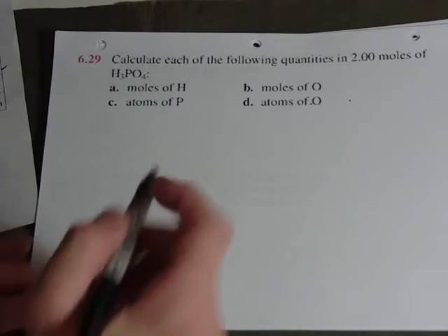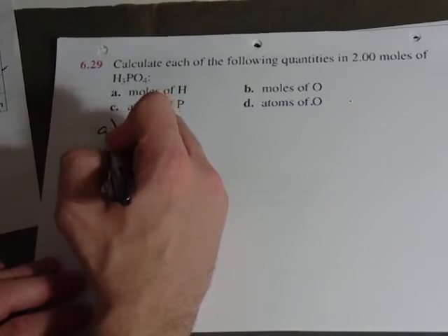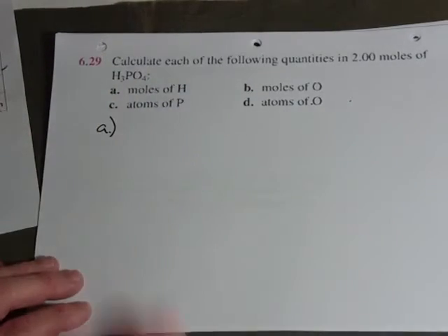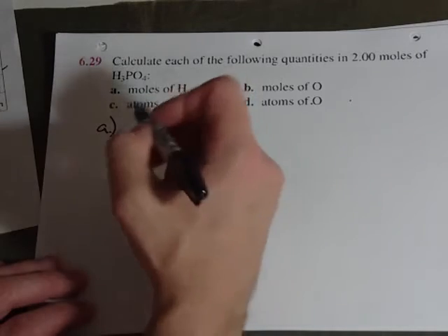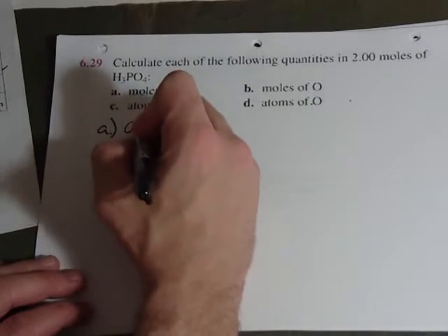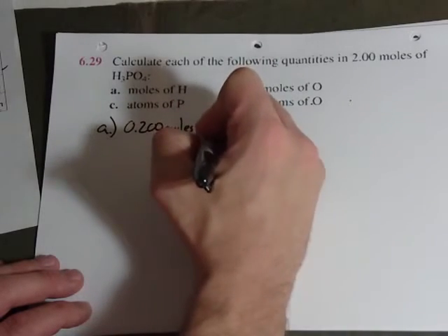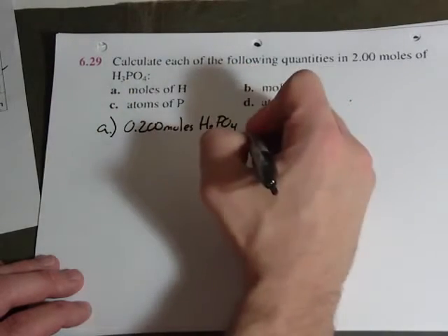And so in A, we are trying to go from moles of H3PO4 to moles of hydrogen. So we have 0.200 moles of H3PO4.